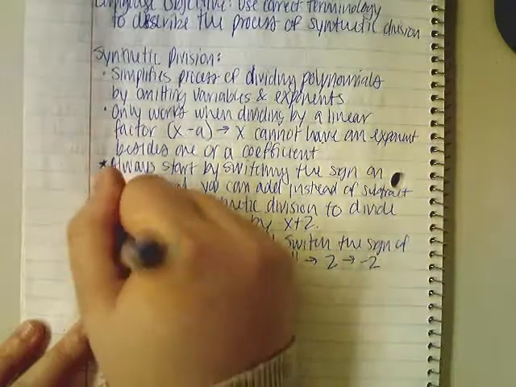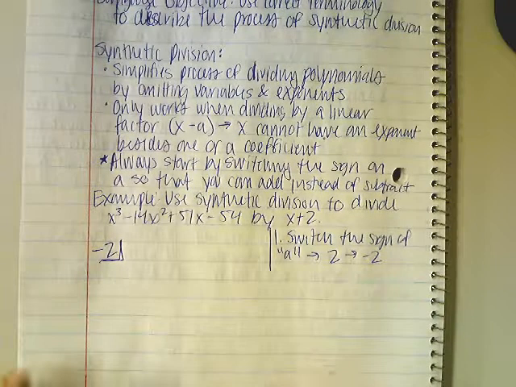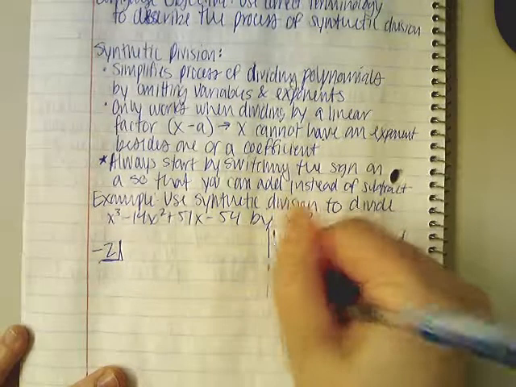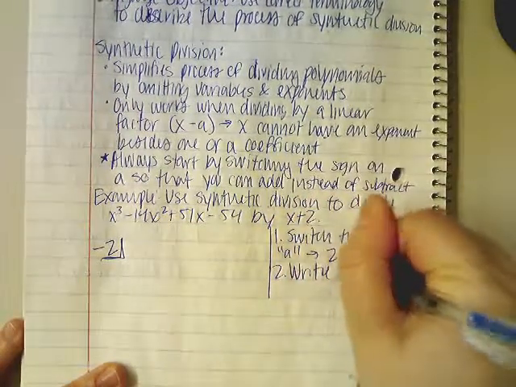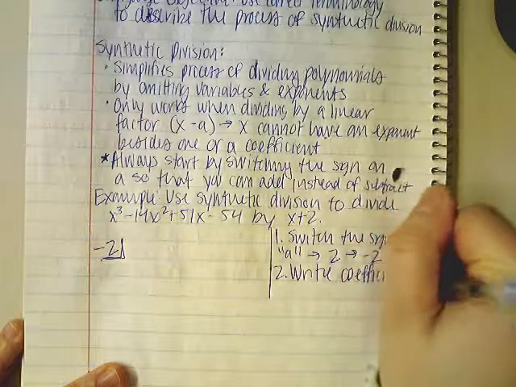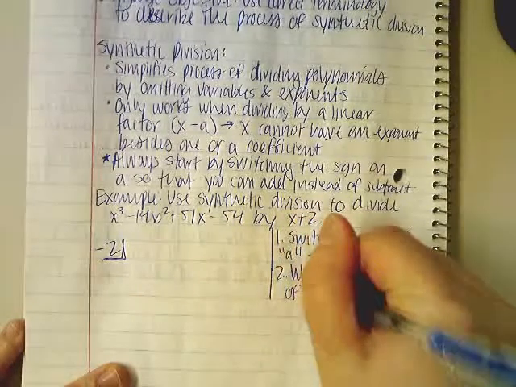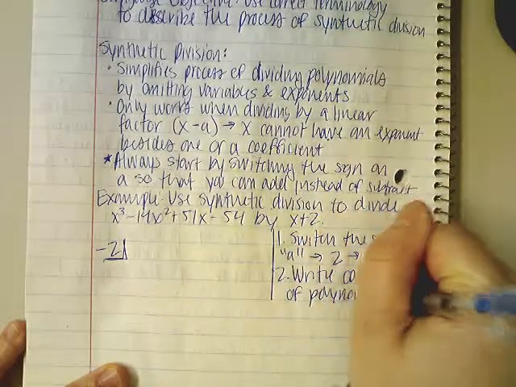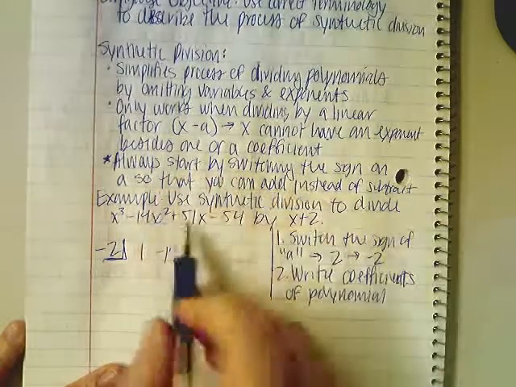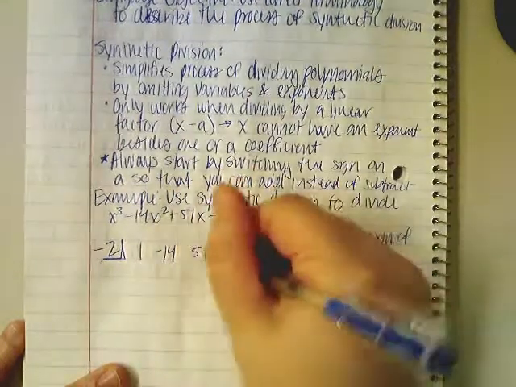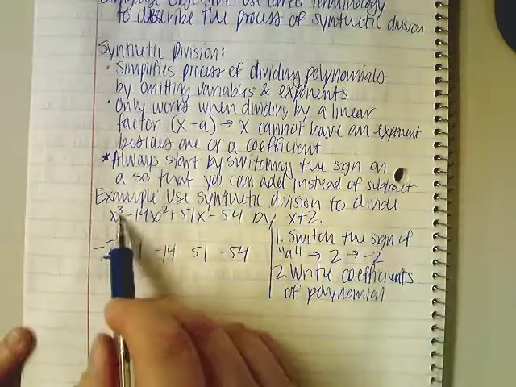So I'm putting a negative 2 here in this little corner box. And I'm going to write all the coefficients. So my next step, write coefficients of the polynomial. My first coefficient is 1, my second coefficient is negative 14, my third is 51, and the last one is negative 54.